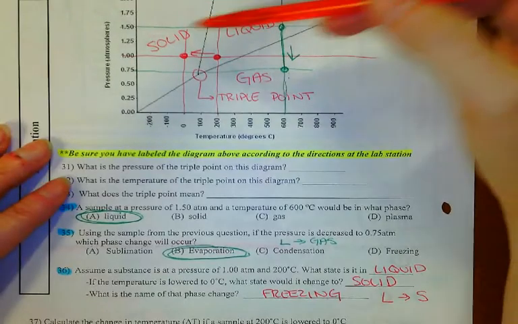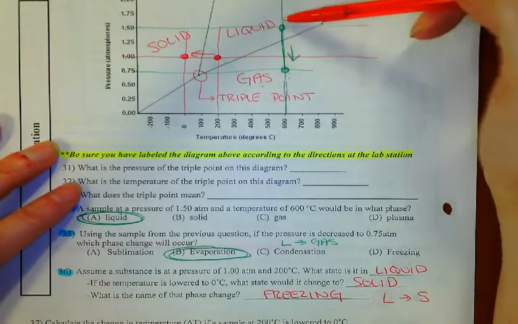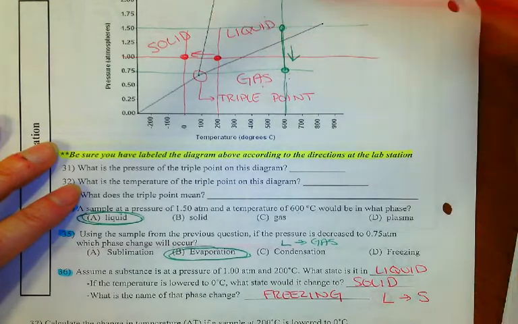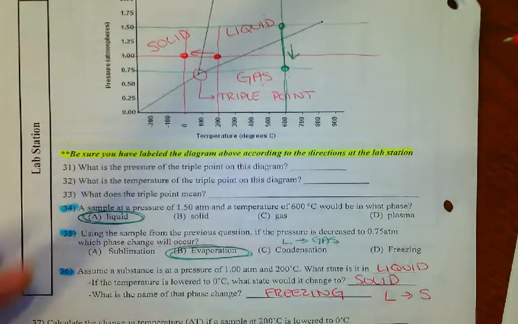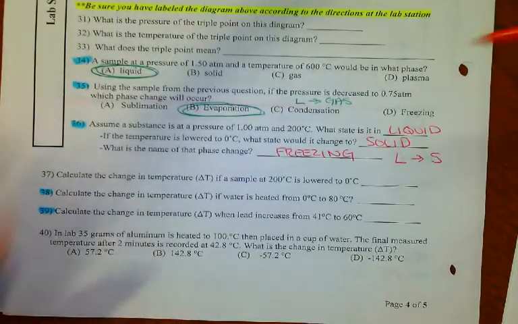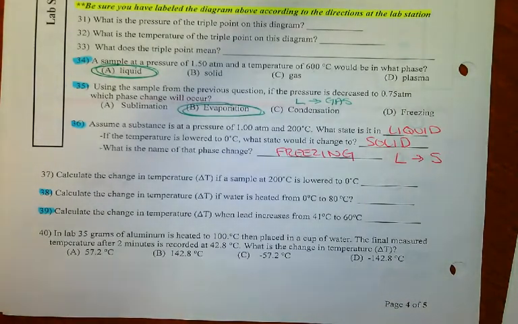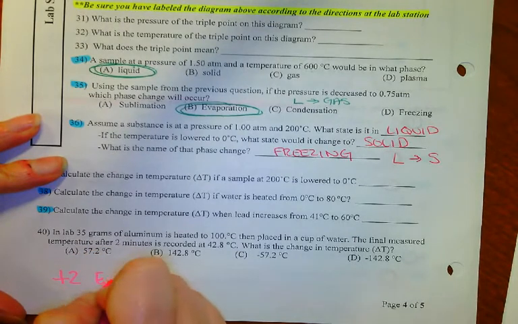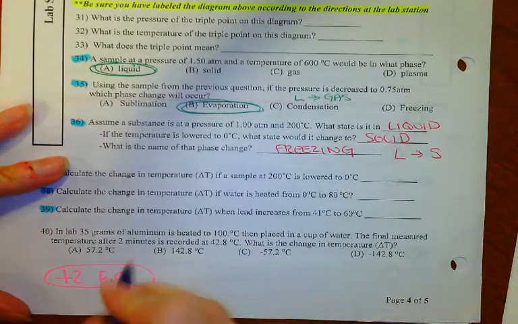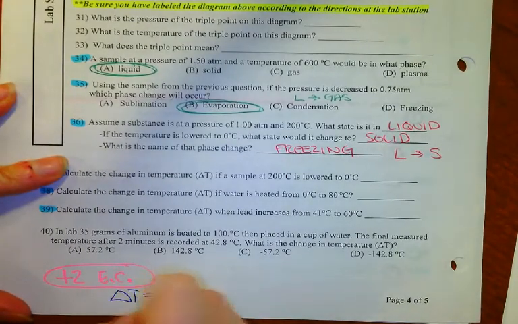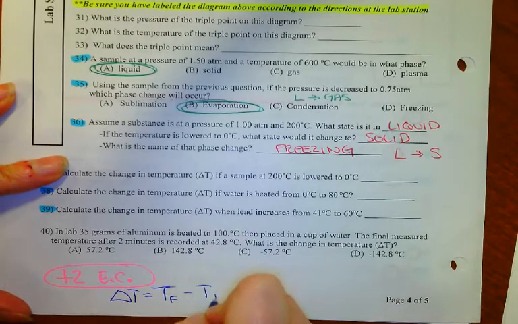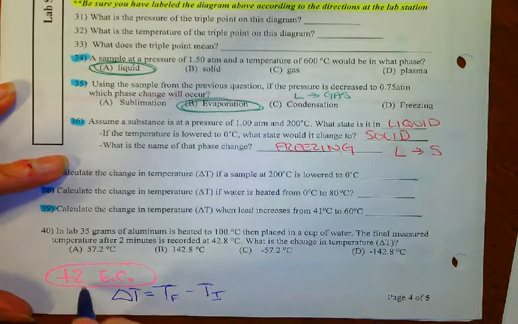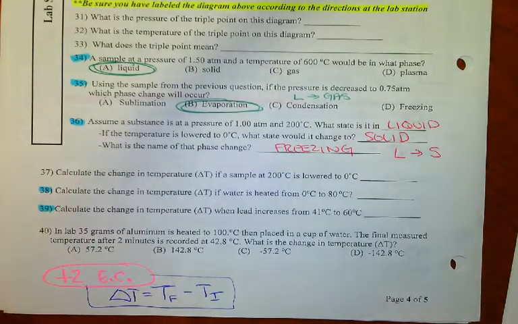Okay, so if you know solid, liquid, gas, and you know what it's called going between those areas, that's how we answer these types. Let's look at some of our delta T's. Okay, 38 and 39. Here's going to be our next little extra credit. Put +2 extra credit if you write this down. That's going to be delta T equals TF minus TI. If you write that, you get your other 2 points of extra credit.